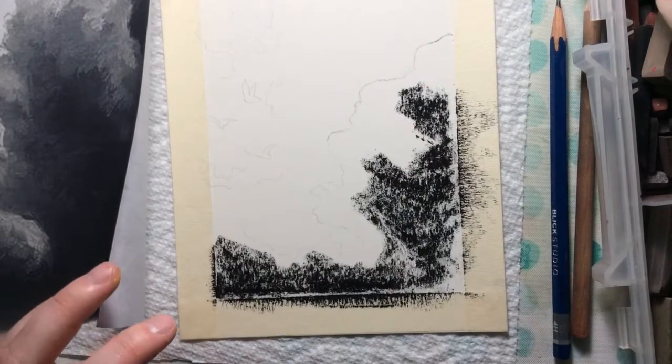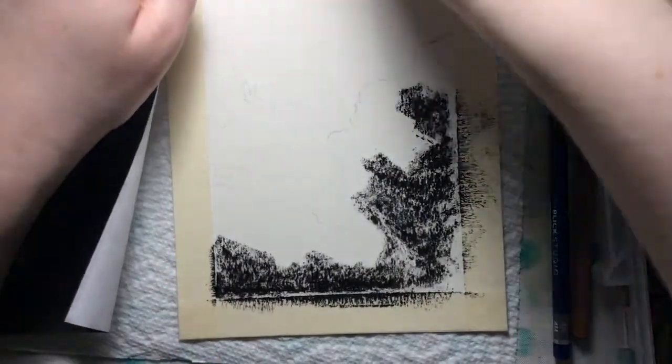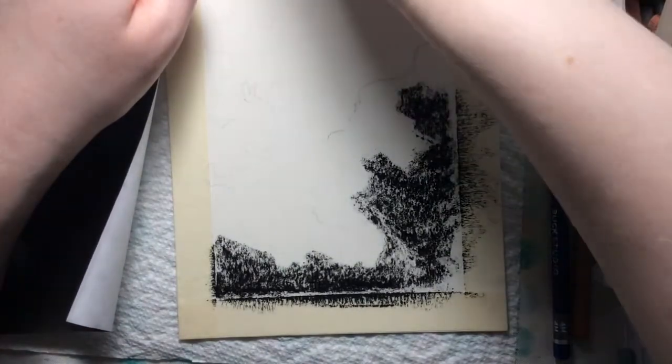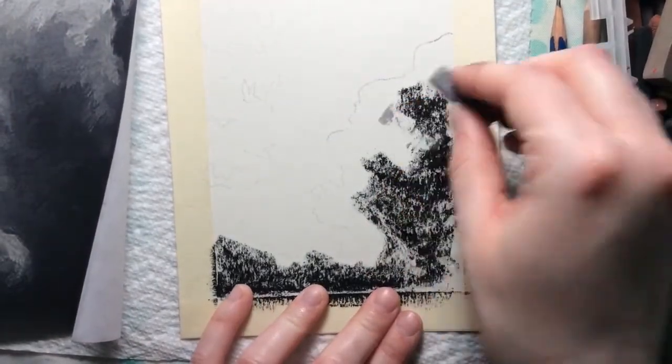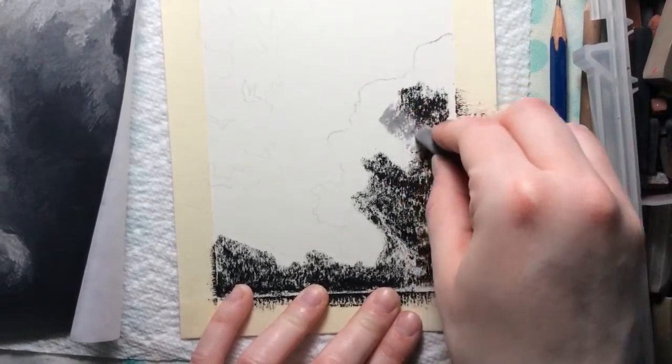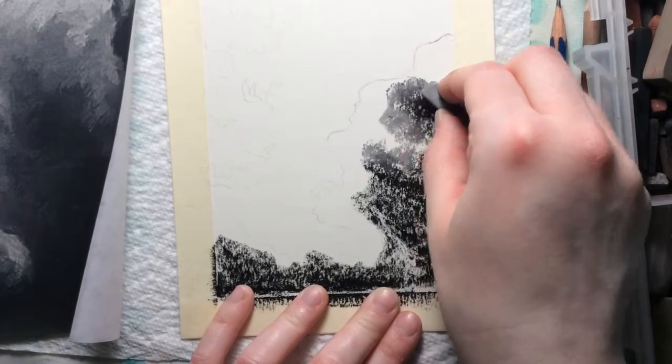And then if you have a gray, this is when you can move into your gray. If not, you might just have to work with your white and black. But I do have a little gray, and this is a medium gray. I'm just putting a little bit of my medium gray on top of my black.